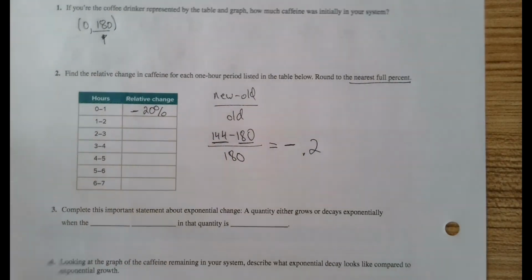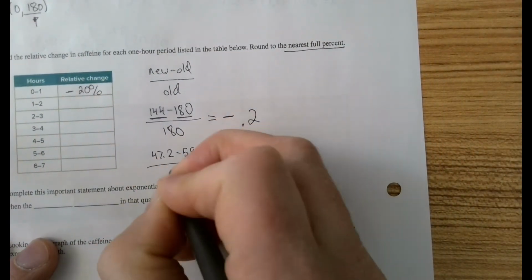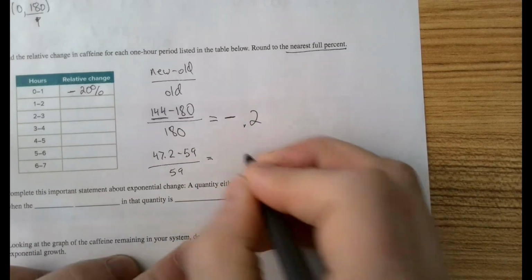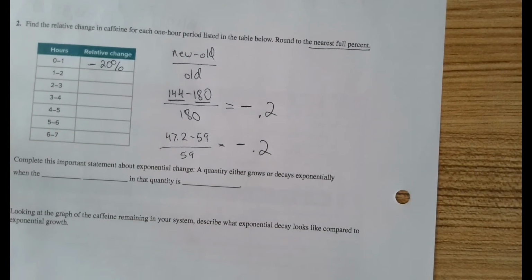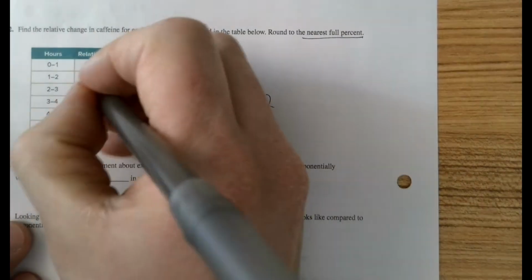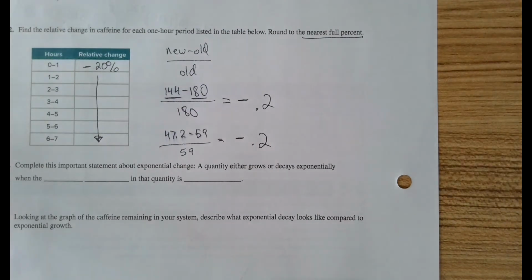I'm going to do the 5 to 6 one. So the 5 to 6 is 47.2 minus 59 divided by 59. Because I've already done this, I know it also calculates out to negative 0.2, or really, really close, right? So it turns out all of these are negative 20%. What does that tell us?